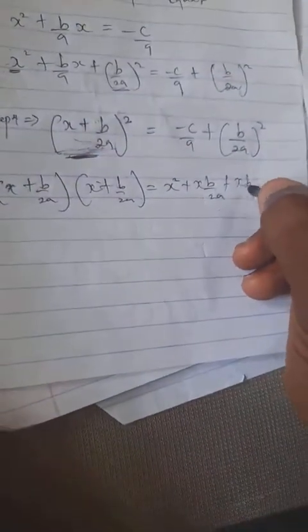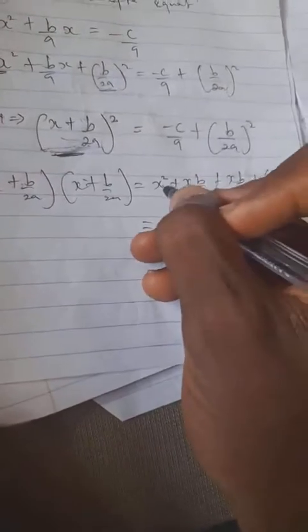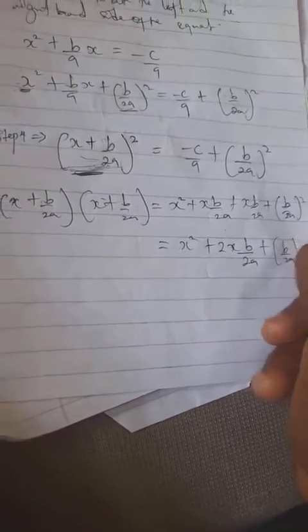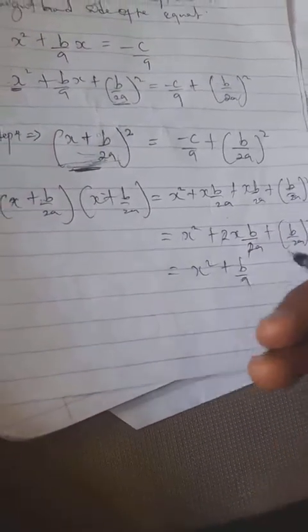If I expand it, x plus b over 2a times x plus b over 2a, then x times x is x squared, x times b over 2a is xb over 2a, plus xb over 2a, plus b over 2a all squared. So if I'm adding them up, xb over 2a plus xb over 2a is going to be 2xb over 2a, plus b over 2a all squared. This is going to be x squared, 2 cancels 2, plus b over a x plus b over 2a all squared.